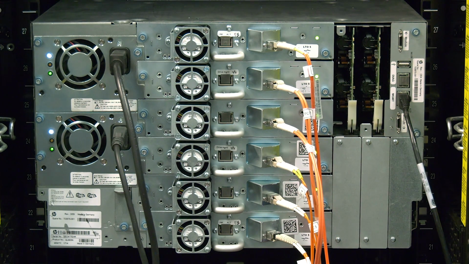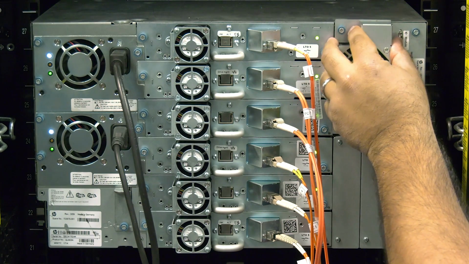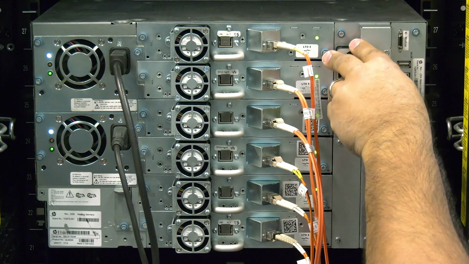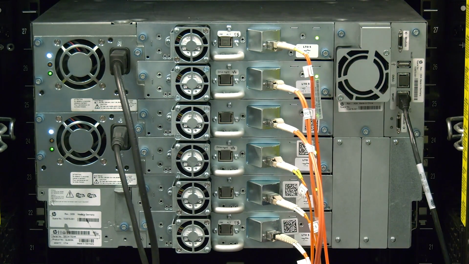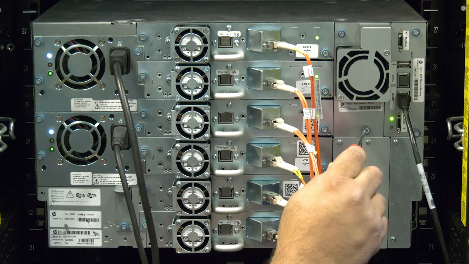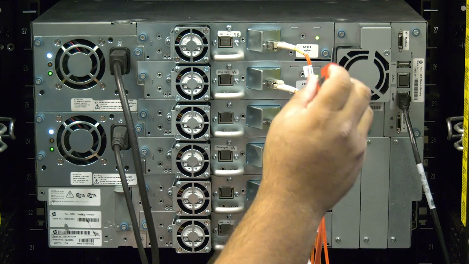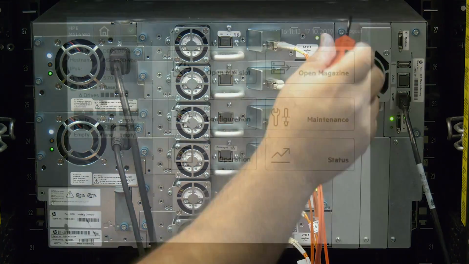Line up the replacement with the guide tabs on the empty chassis fan slot area and push the chassis fan in firmly until it is fully seated. Tighten down the blue thumb screws and ensure that the chassis fan is fully secure in the library.